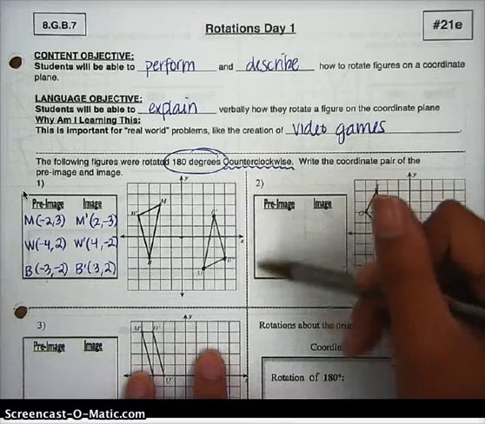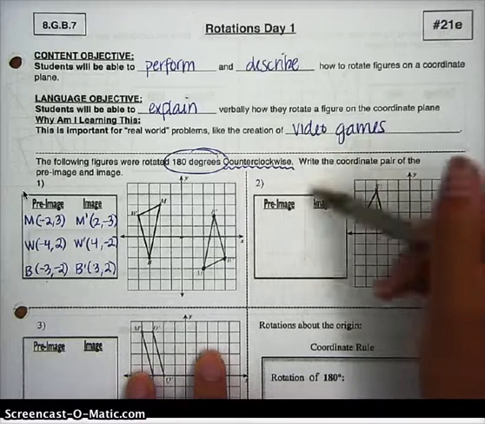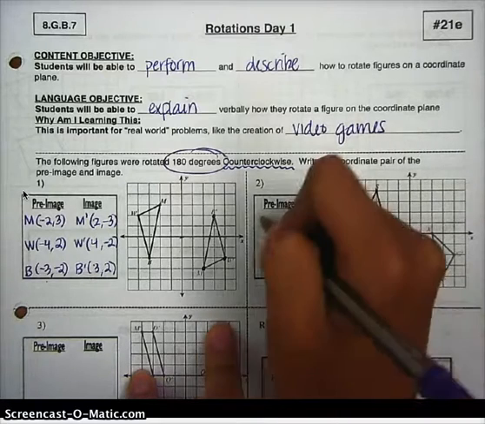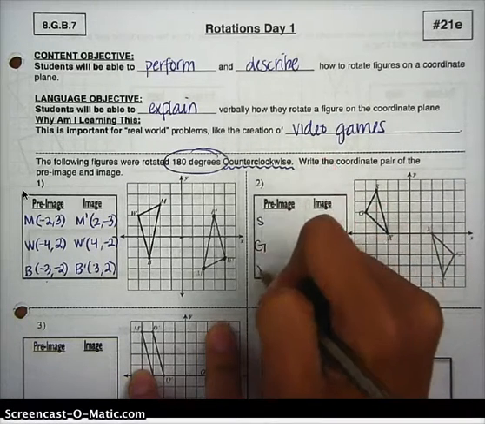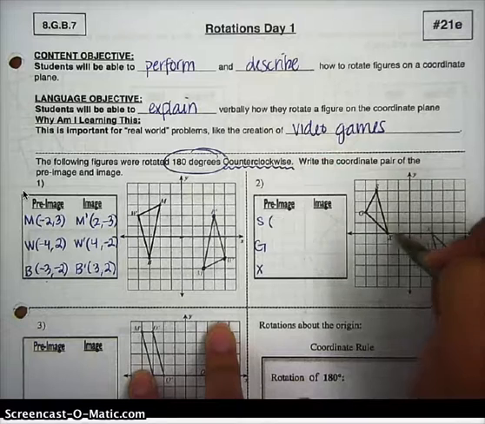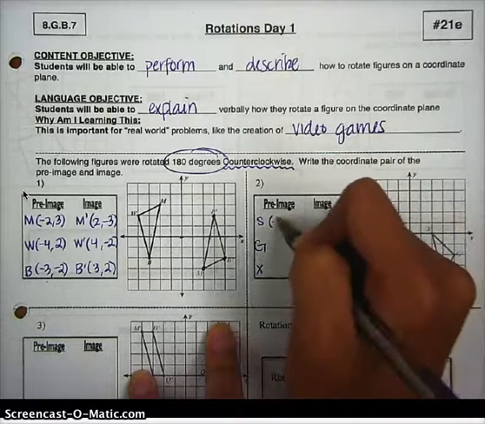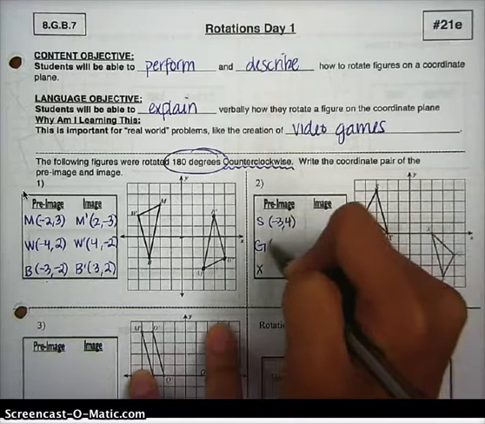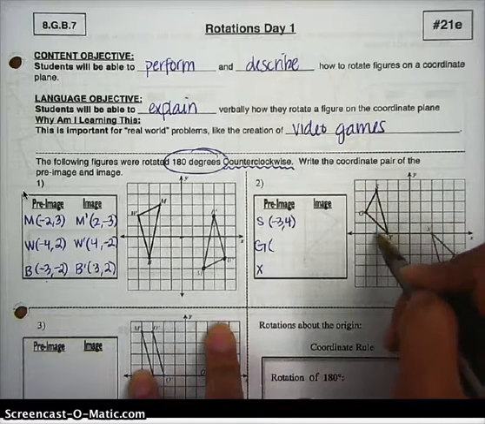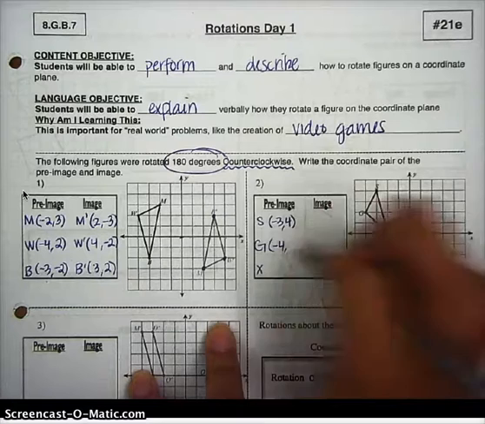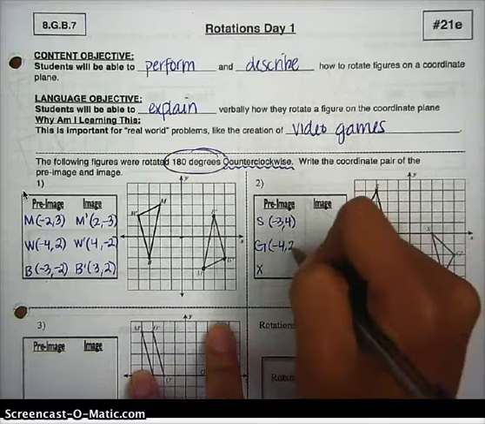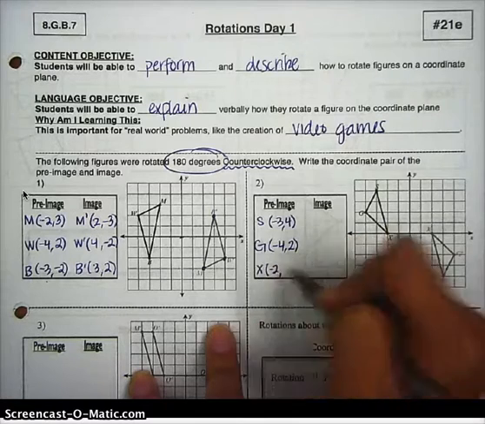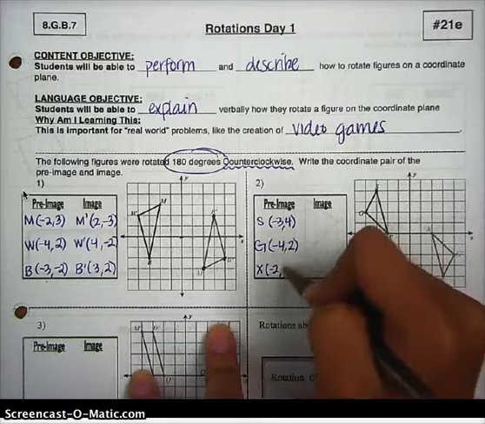What I'm going to do is provide you the pre-image, and then you're going to write down the image. Okay, so here, let's start with S, G, and X. So for S, I have 1, 2, 3. Since it's to the left, it's -3. And then it goes up 1, 2, 3, 4. So that's a +4. For G, I went to the left 1, 2, 3, 4. So that's -4. Then it goes up 2. So that's positive. X, I went to the left 2. So that's negative. Then I don't have to go up or down, so it's just 0.